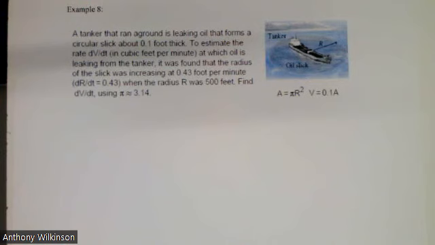That's dr/dt equaling 0.43, when the radius, capital R, was 500 feet. Find dV/dt using pi approximately equaling 3.14.